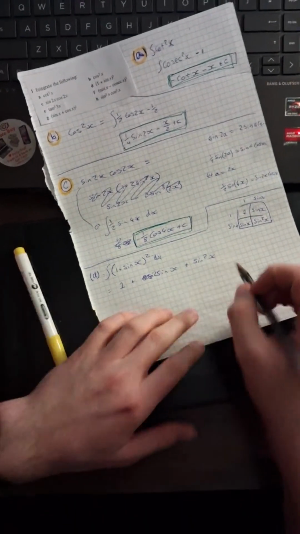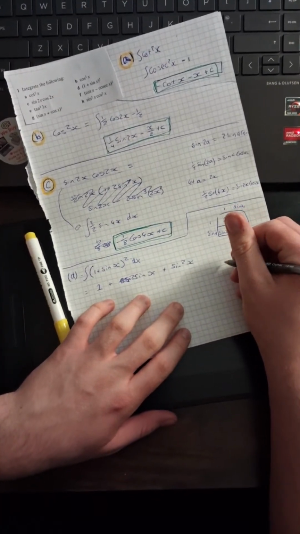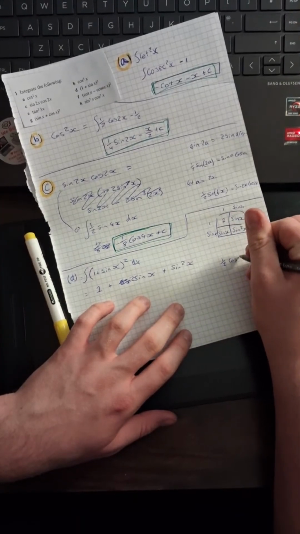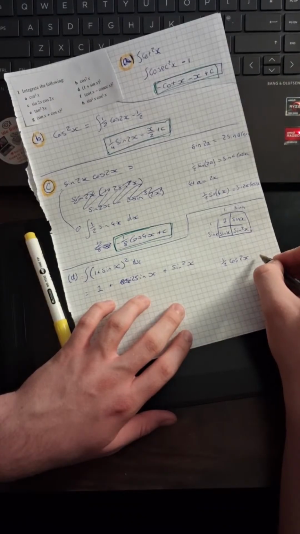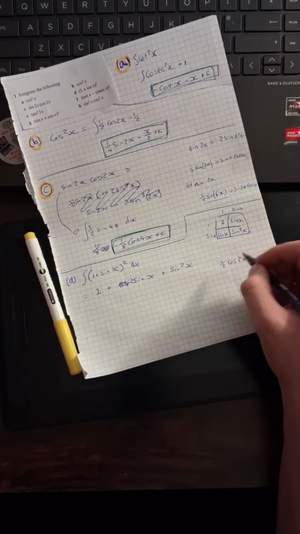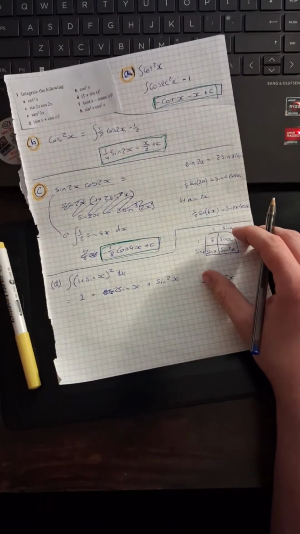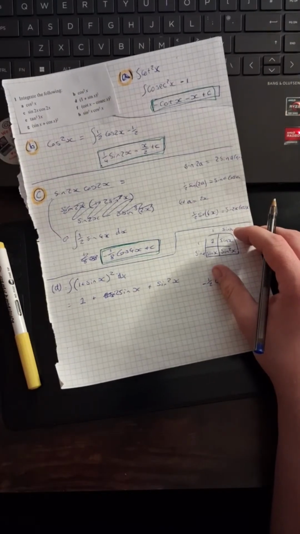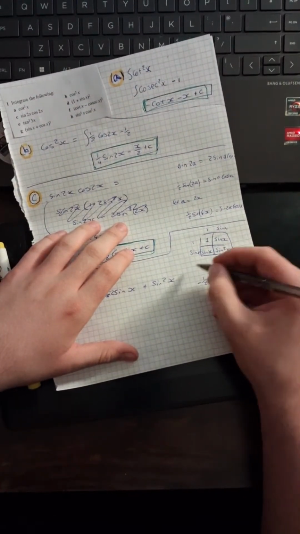Let's make sine squared x equal half cos 2x minus... wait, let me think. Plus 1 or minus 1. No, let me just start this.